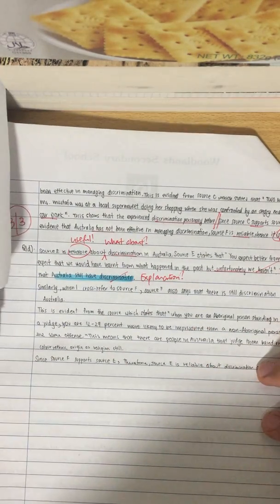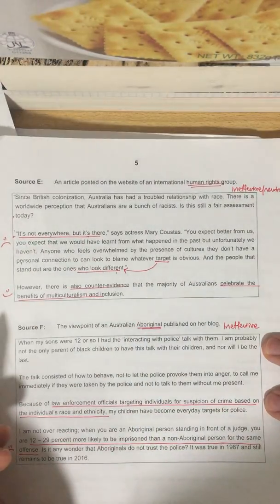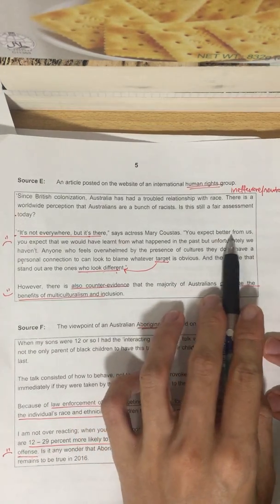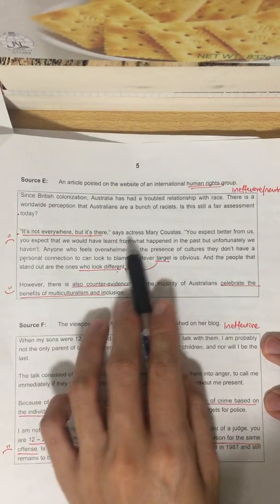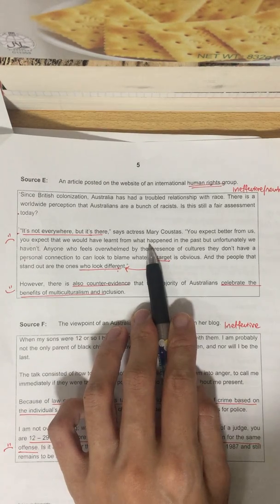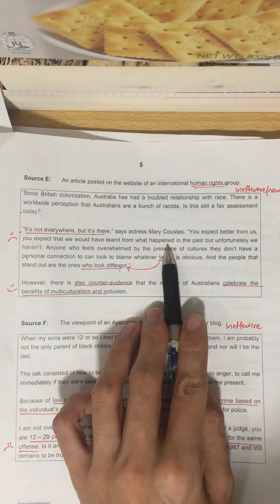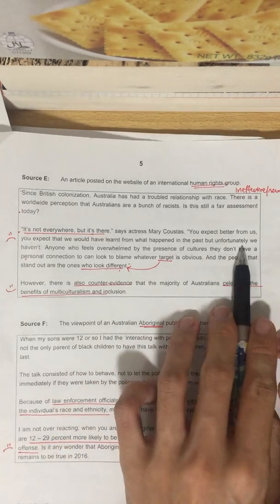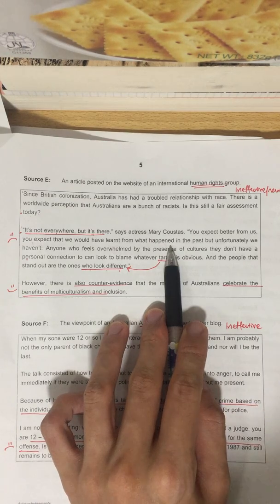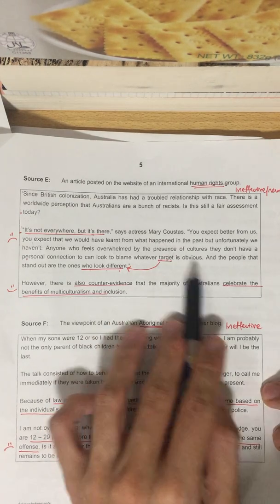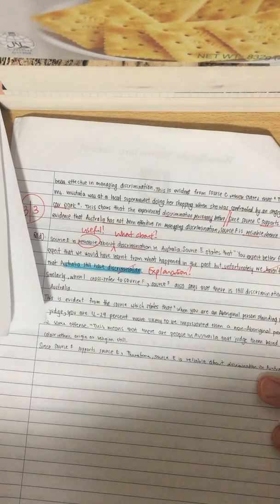Okay, I'm not sure if you understand source E, but let me just go through. Okay, so the part you quoted is: you expect better from us, expect that we have learned from what happened in the past, but unfortunately we haven't. What happened in the past here is when the white British came to Australia, they were the first big white persons. So actually they took over the land from the dark-skinned Aboriginals. But despite that, they have not learned how to treat people of a different race from them. Because white Australians today are descendants of the white British. So you should explain this part to let me know that you know what the source actually means.